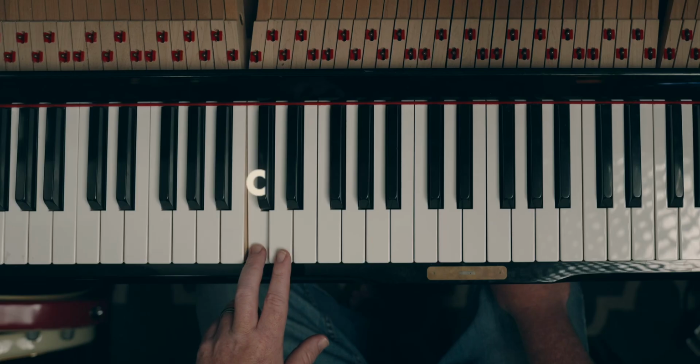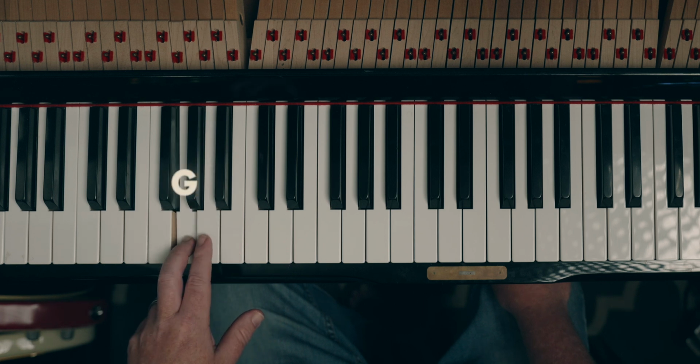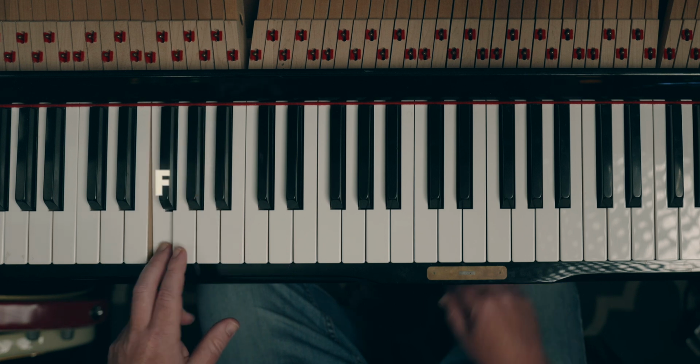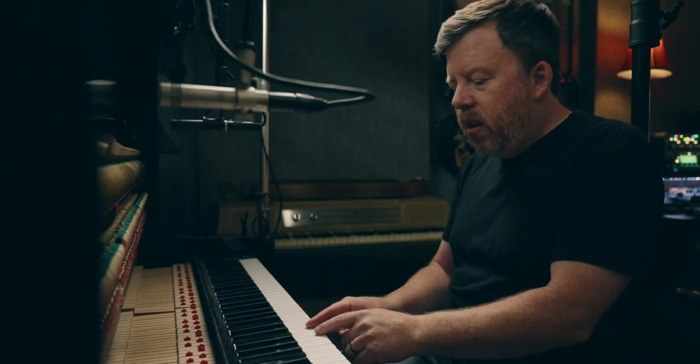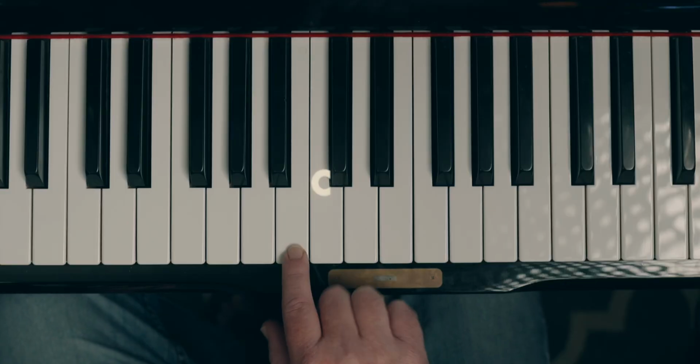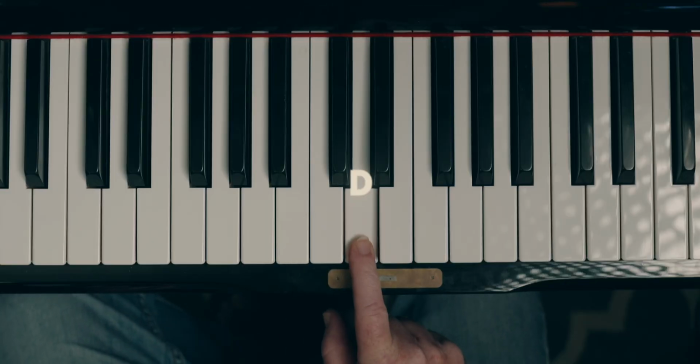You don't have to do a whole lot. We're playing this little progression, C to A to G to F. And I'm just gonna have fun with these three notes: the C, the note below it, and the note above it.